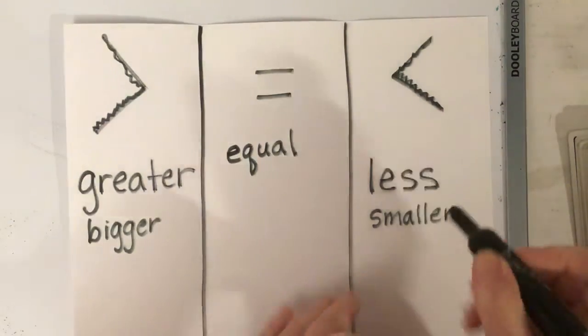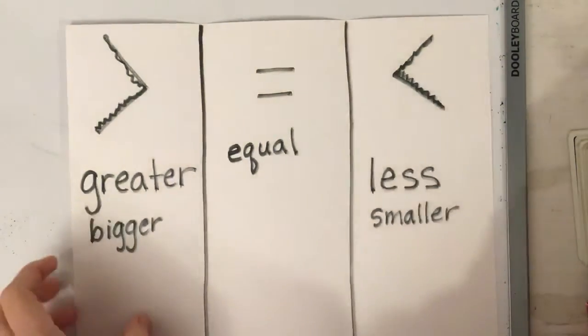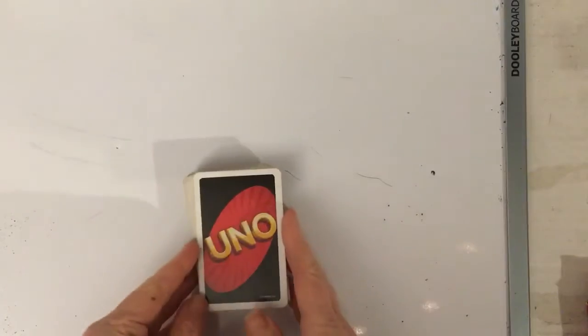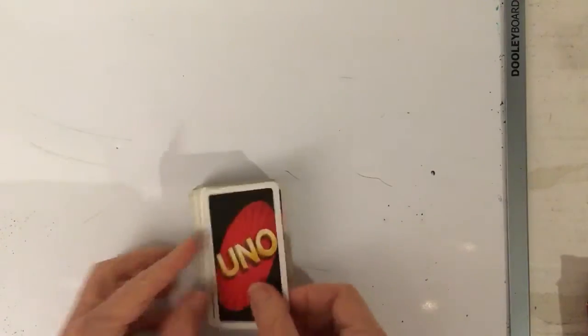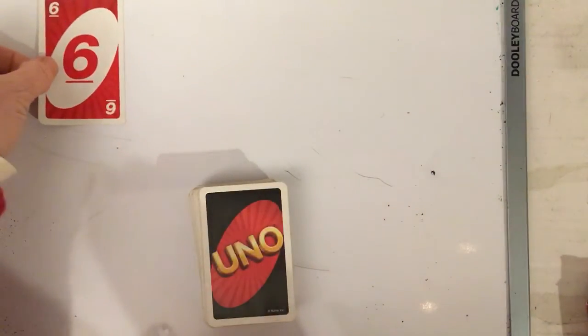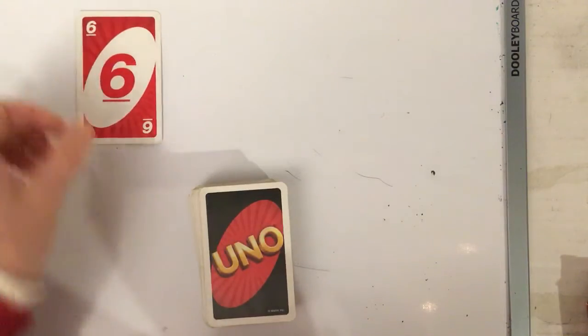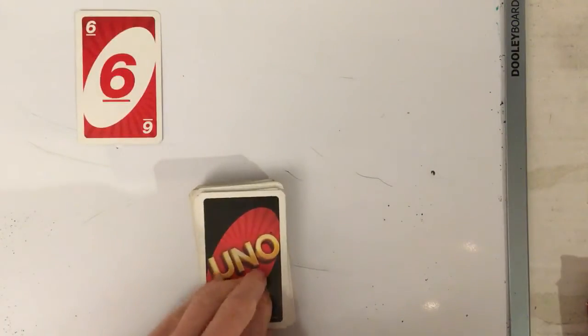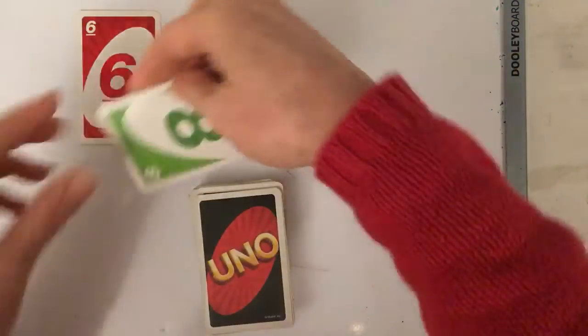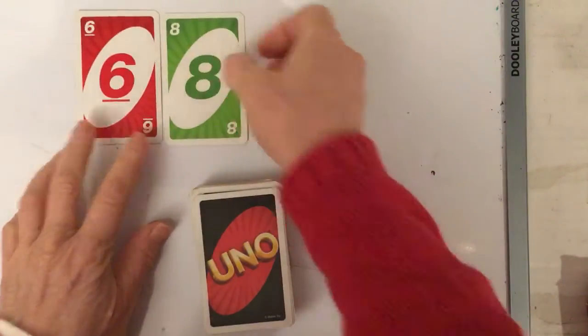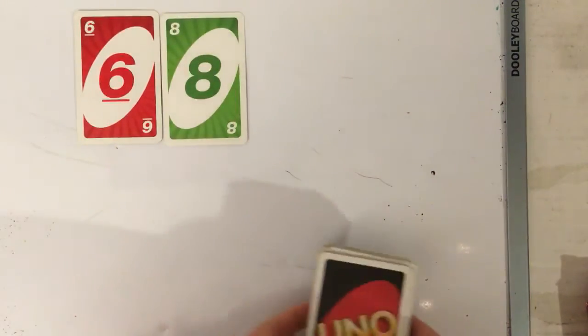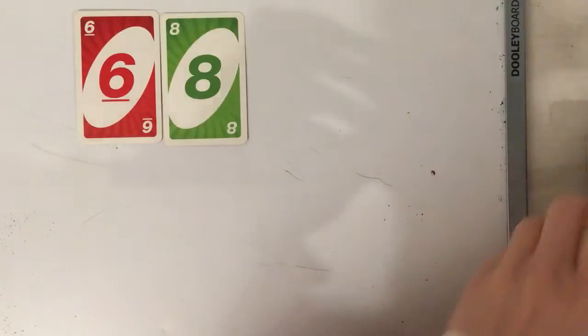So we are going to compare two-digit numbers, and to do that, I have my deck of trusty Uno cards. I don't know if you like playing Uno, but I love it. So I am going to pick my first digit is going to be 6 in the tens place and 8 in the ones place. So 68 is the first number that I am going to work with.